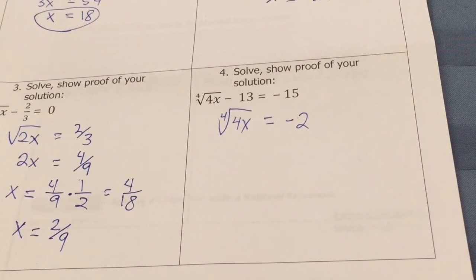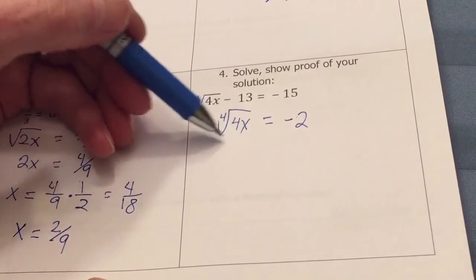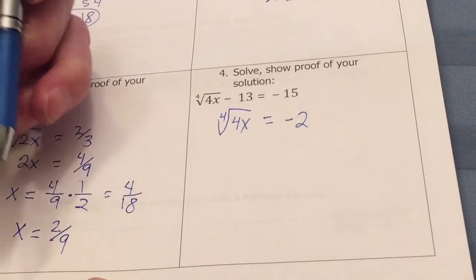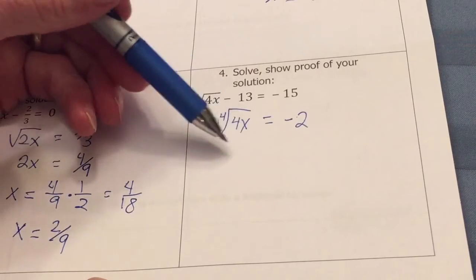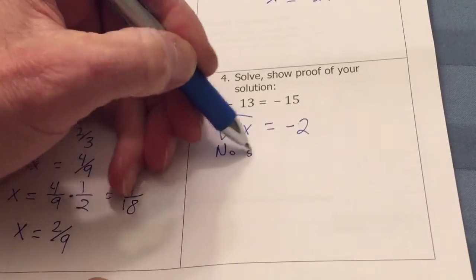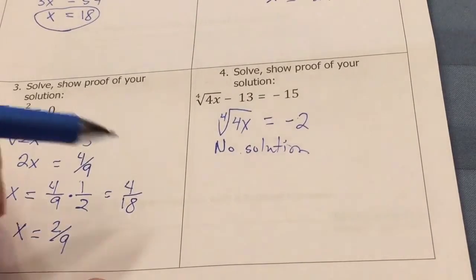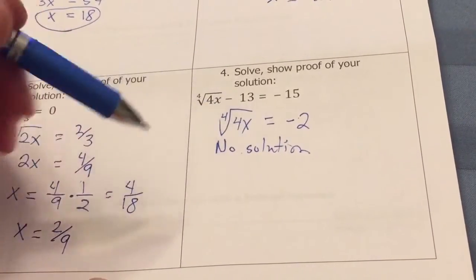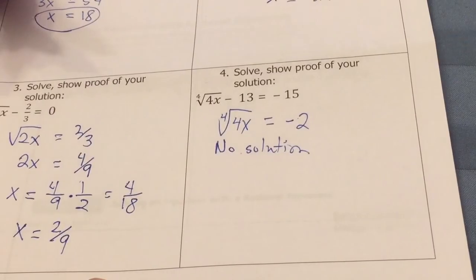Now, this time, having a radical equal to a negative is bad, because there's no way that we can take a 4th root of anything and come out with a negative number. All right, so there's no solution to this. Okay, no solution, because there's no number that has a negative 4th root. So there's nothing we can put under here and take the 4th root of that will result in a negative number.